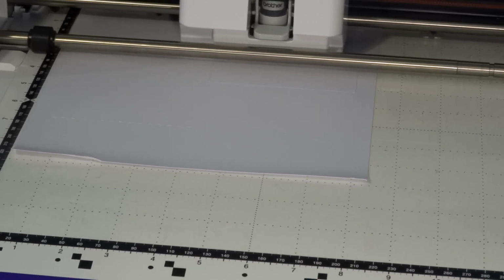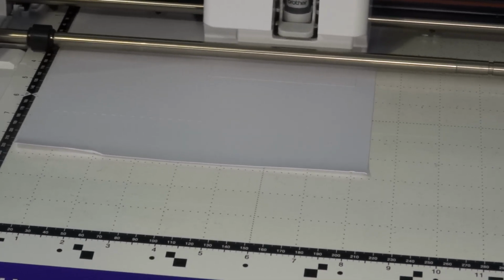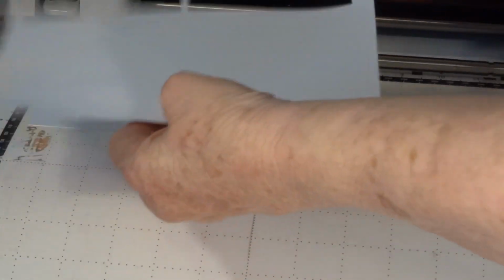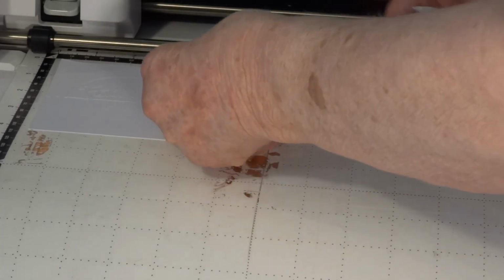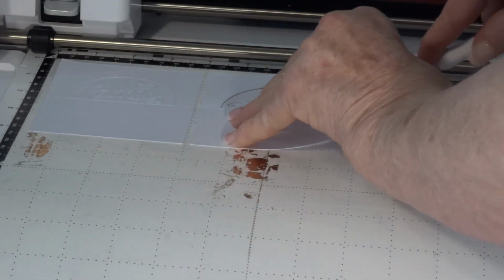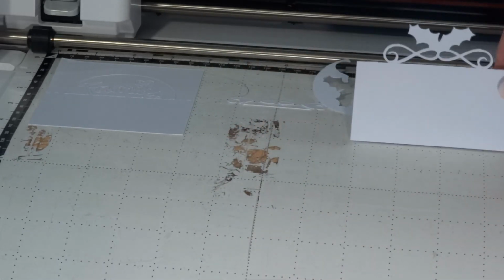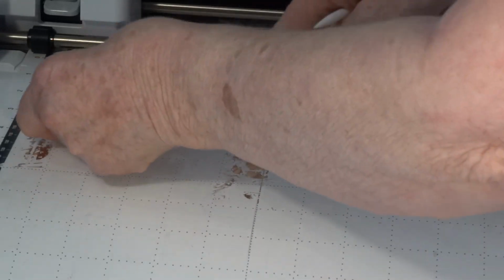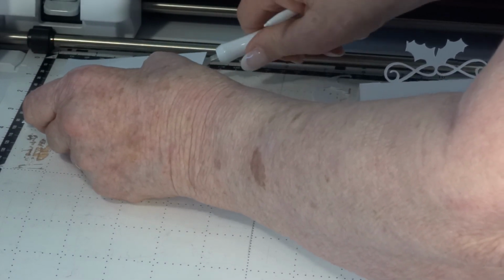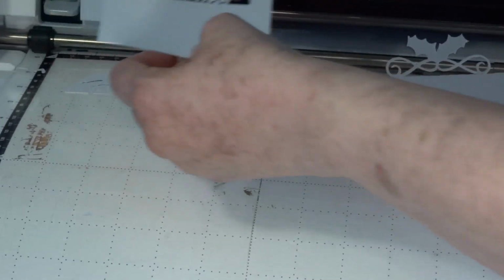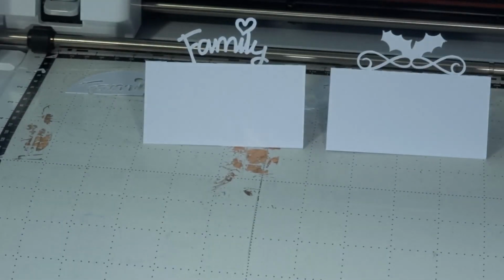It's not a long cutting job, but it could be a bit boring to watch, so I'll come back in a moment. It's just finished. Just lifting it carefully because I don't want it to tear. Folding it on the fold line, there's that one. Carefully lifting the text because it's in little bits. So that's the 2 place cards done.